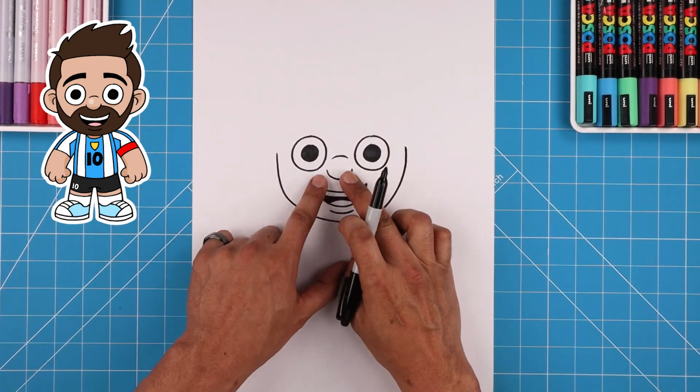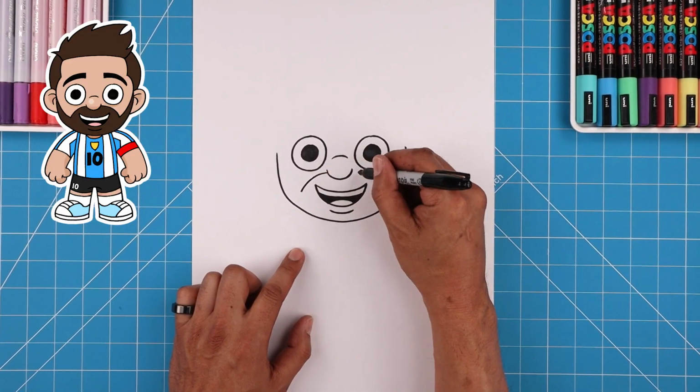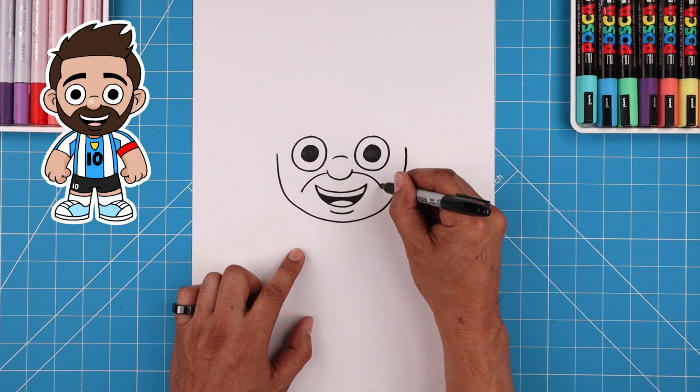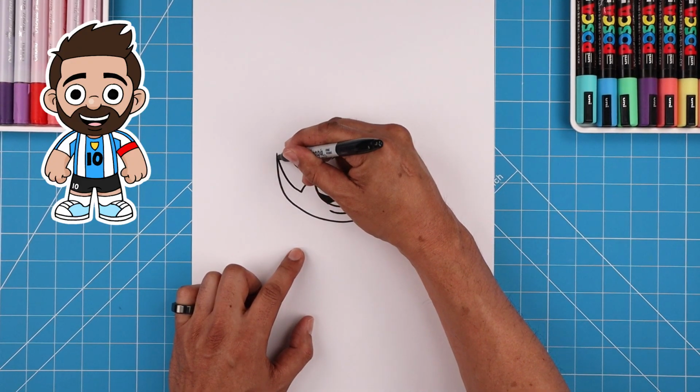Let's draw the edge of the mustache and beard. Starting from the left side of the nose, curve around the mouth, and then down. Do the same thing on the right. And then from here, bend this out and then up towards the side of the head.